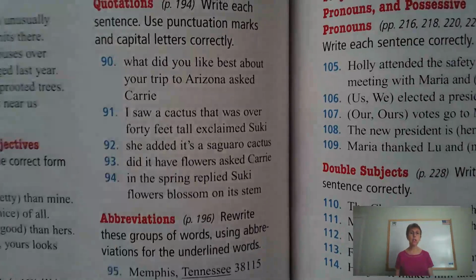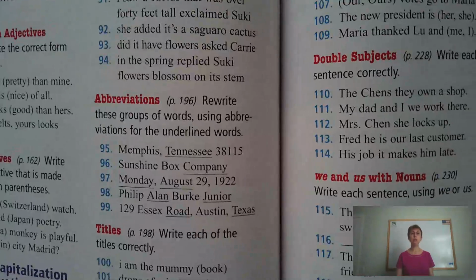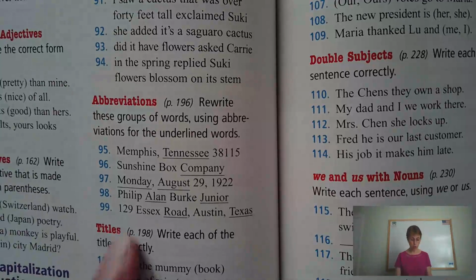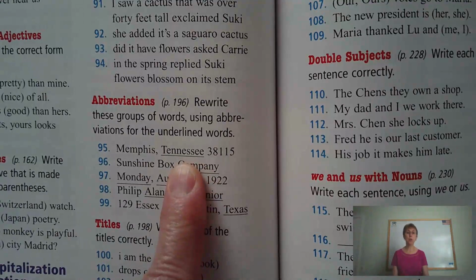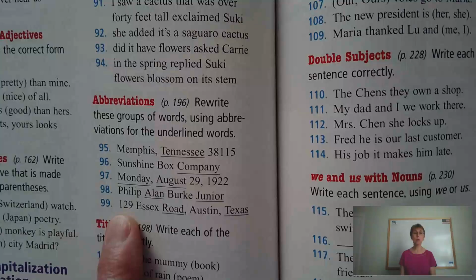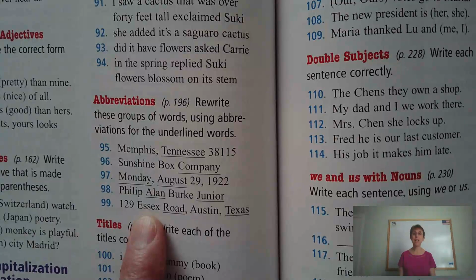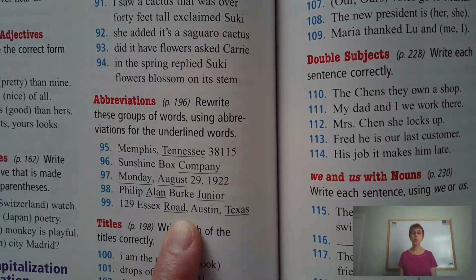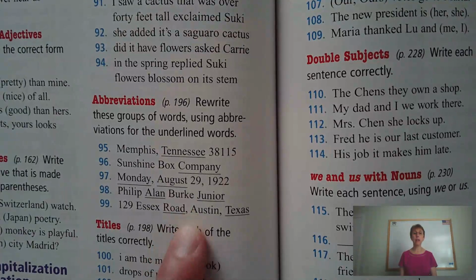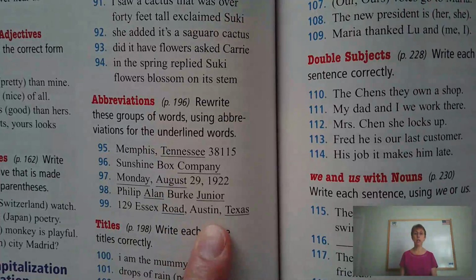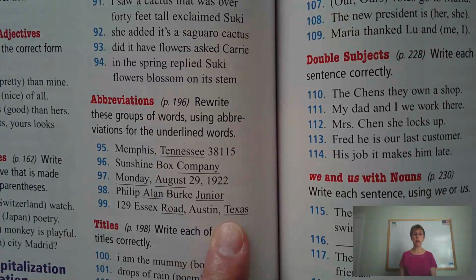All right, the next section is abbreviations. Rewrite these groups of words using abbreviations for the underlined words. So you need to write the whole phrase and then just use abbreviations for what is underlined. So here you would have 129 Essex Road, and so then you would abbreviate road, capital R-D period, then comma, because then we have the city and state, Austin, comma, Texas, capital T, capital X.